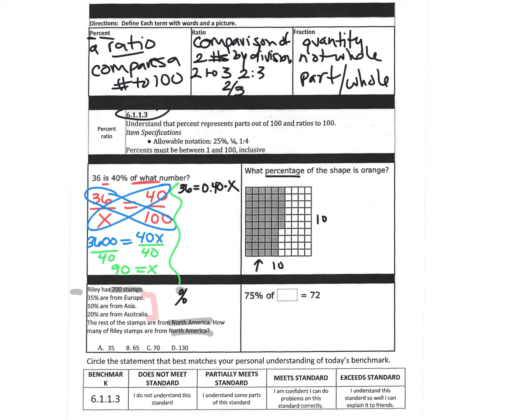You can find out the percent of the 200 would equal your answer. So you're going to multiply your percent as a decimal times 200.